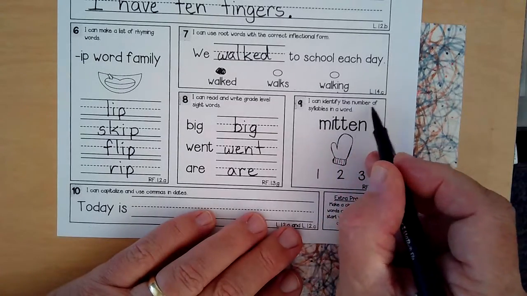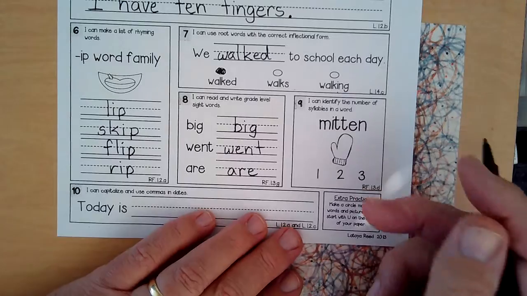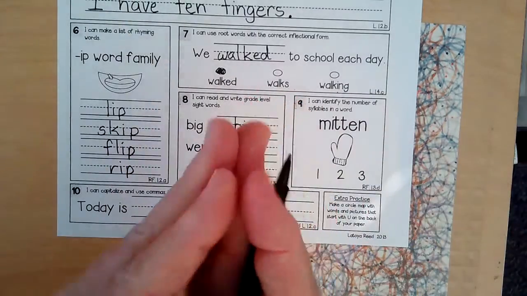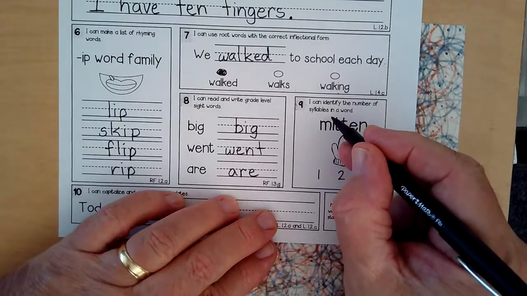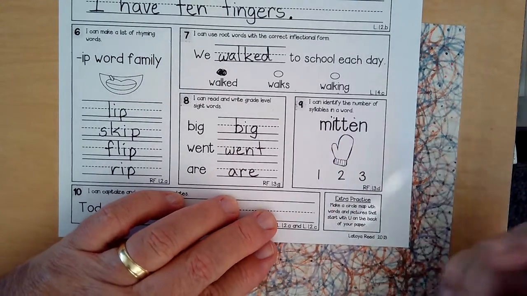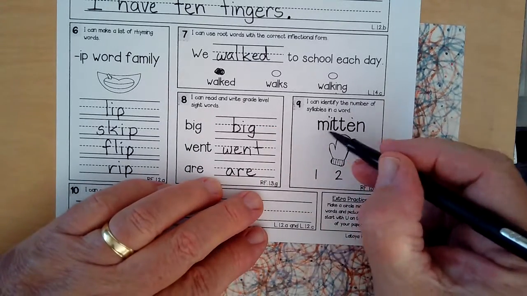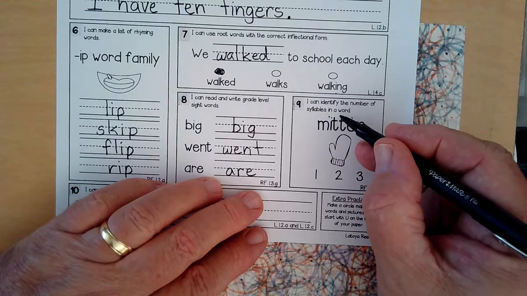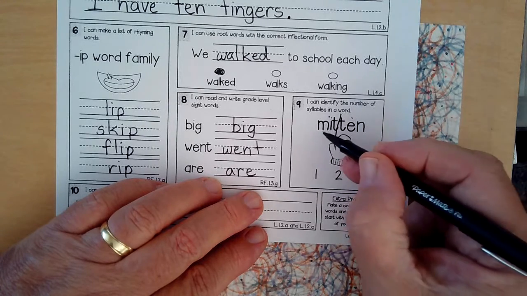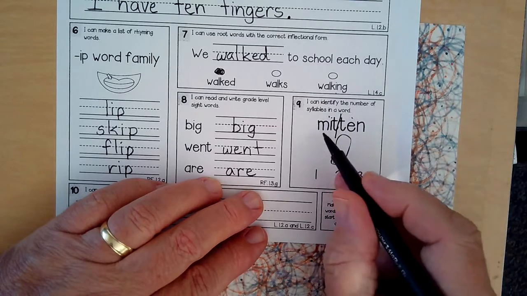I can identify the number of syllables in a word. Mitten. Let's clap it out. Mitten. Mitten. I hear 1, 2 sounds. We clapped twice. Mitten. And whenever I have 2 syllables, 2 sounds, and in the middle there is a double letter, I want to break it apart between those 2 letters.